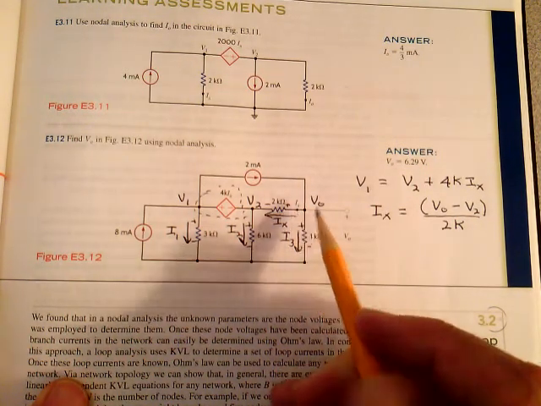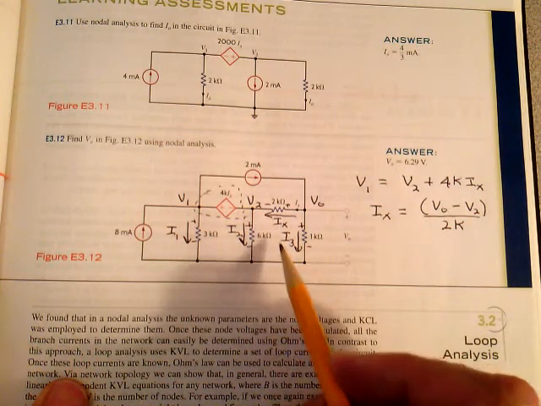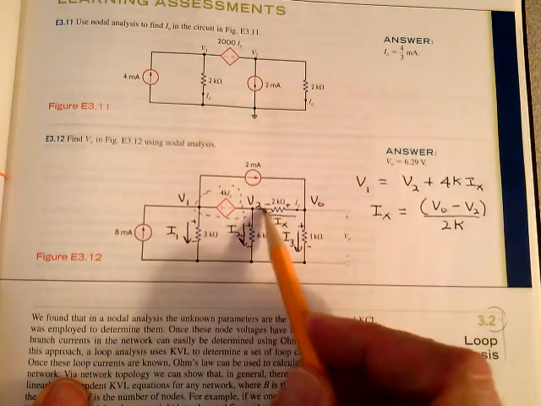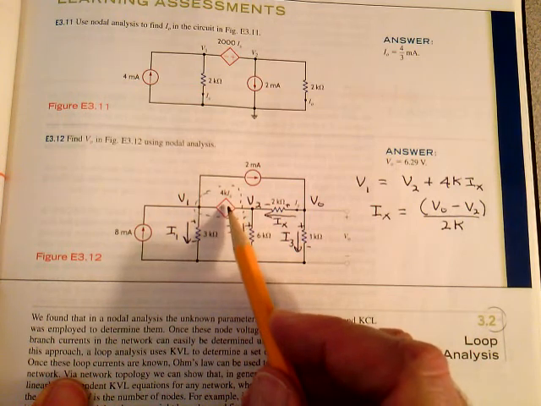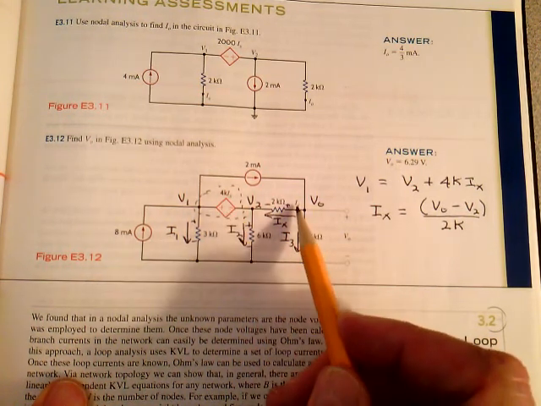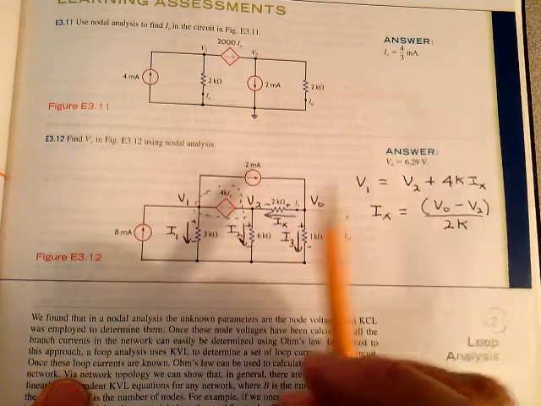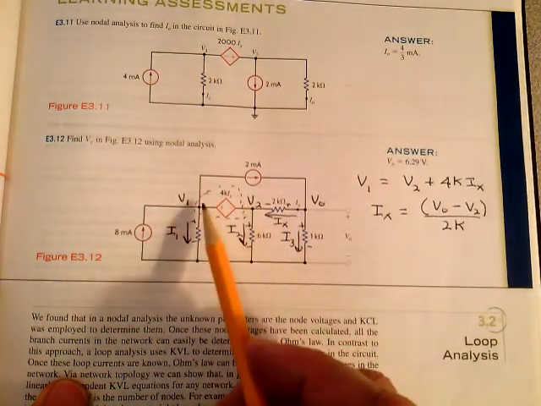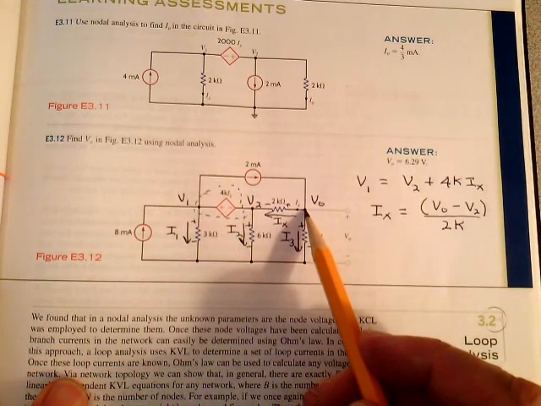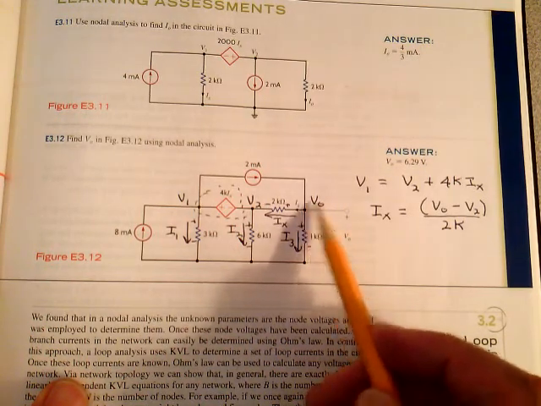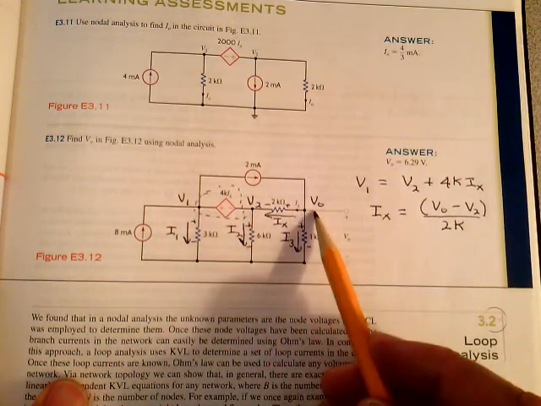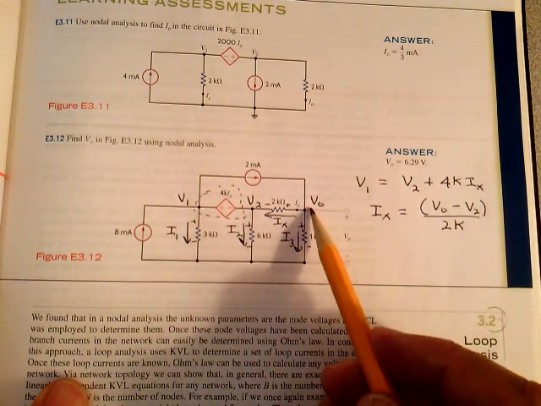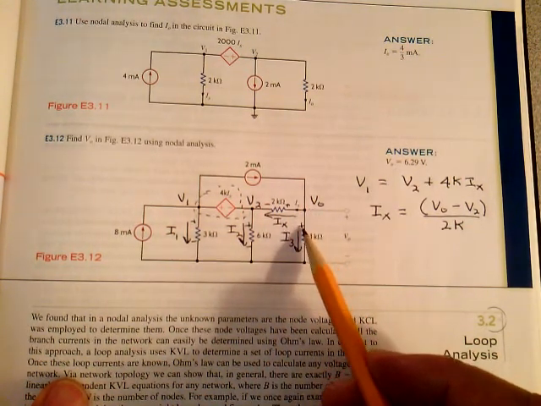just for the heck of it, the author assigned it right to left, just to mix things up. Right to left. That current's coming in. It's going to be a positive current coming into this. There's your IX. So you're going to have one equation at that supernode. You're going to have another equation at this node, V out, because that's V out. I just called it V out. There's your two equations. And then you're going to need two more equations.